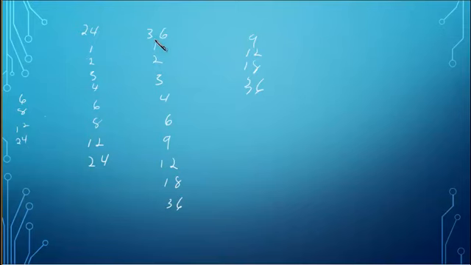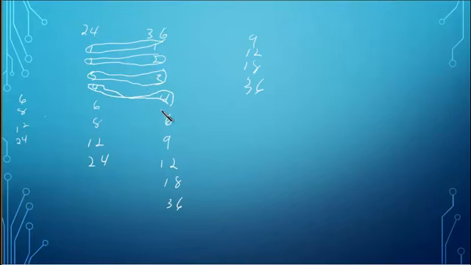What factors do these two numbers have in common? Well, we have 1, 2, 3. So they have many factors in common. 4, 6. 8 is not in common. 12 is.